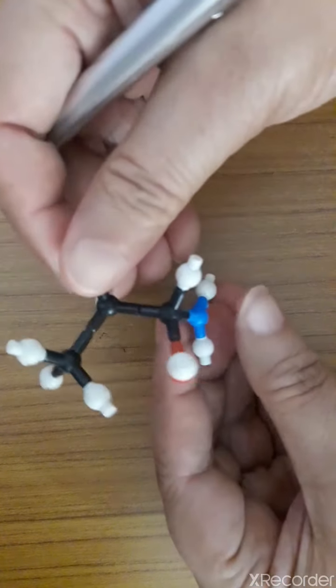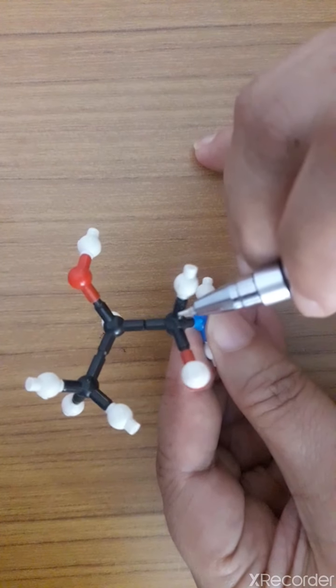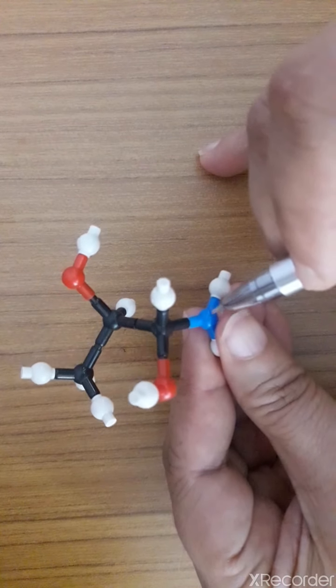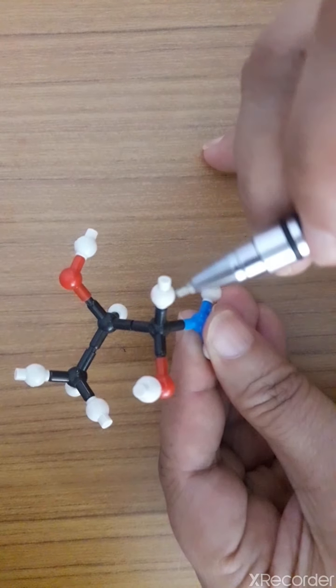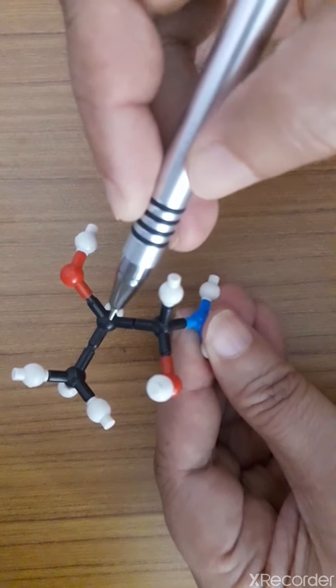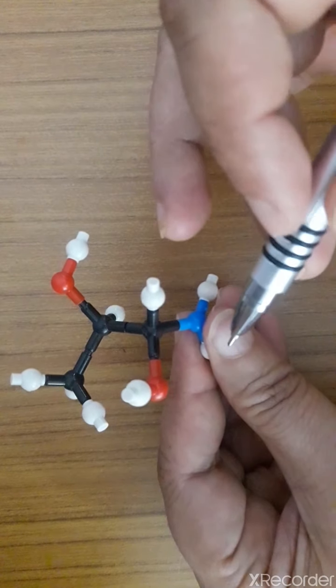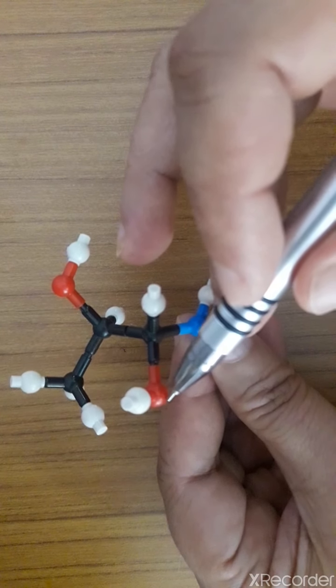Then we will determine the configuration of this other chiral carbon. It is directly connected with a nitrogen. Then this is oxygen, this is hydrogen, and this is carbon. Which will get the highest priority? Definitely this oxygen will get the highest priority. This is 1.